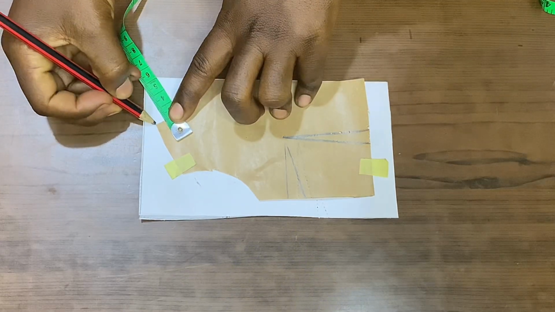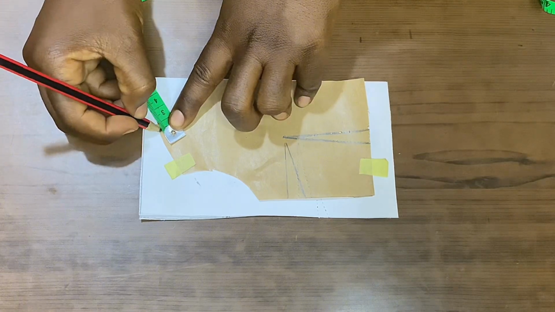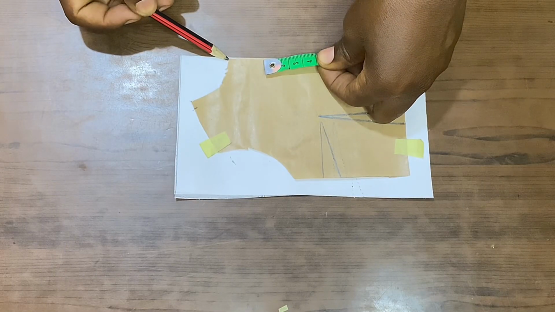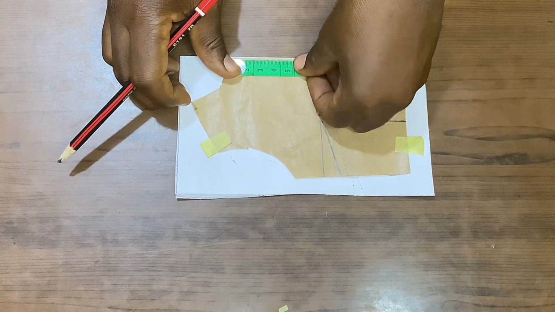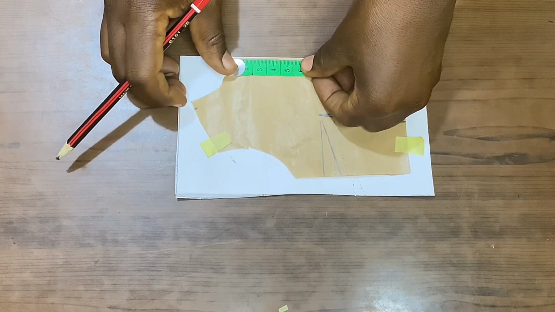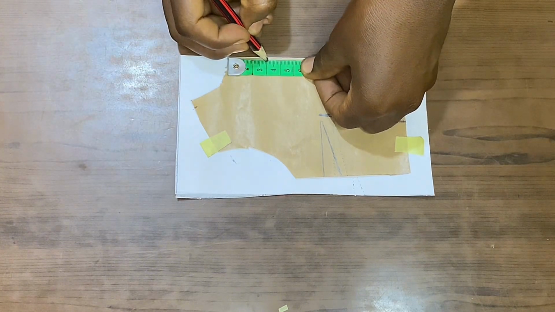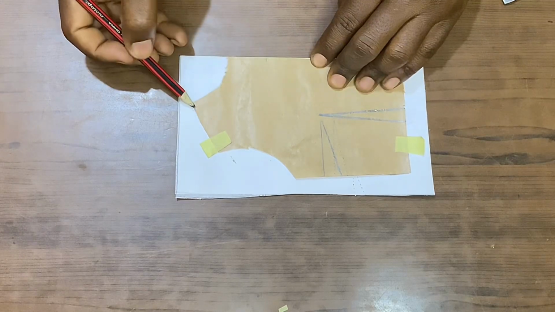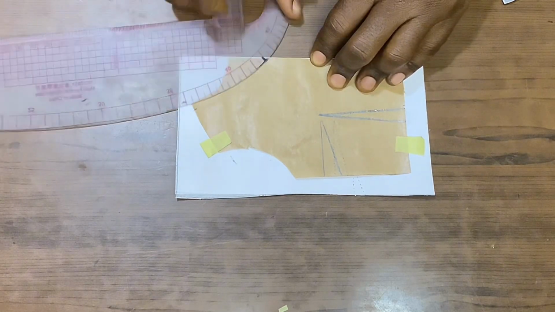So from the tip of our neckline here, you're just going to go ahead and measure 2 centimeters and mark like this. Then from your neckline here, you're going to measure between 4.5 centimeters to 5 centimeters, whatever you're comfortable with. So I'm just going to go ahead and mark like this. Now I'm going to connect this mark I have made earlier here to this one with a curve.